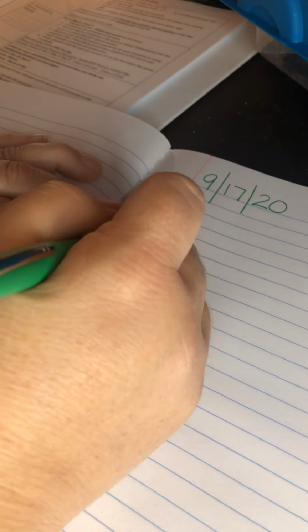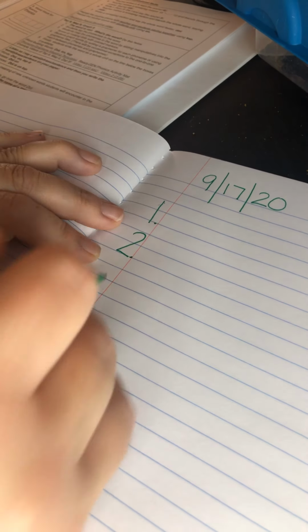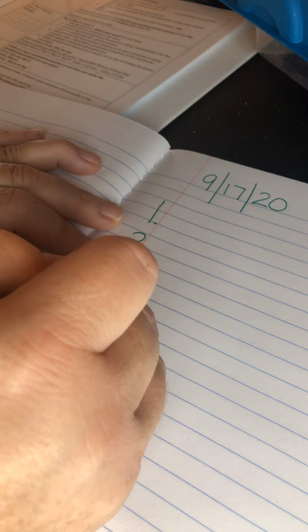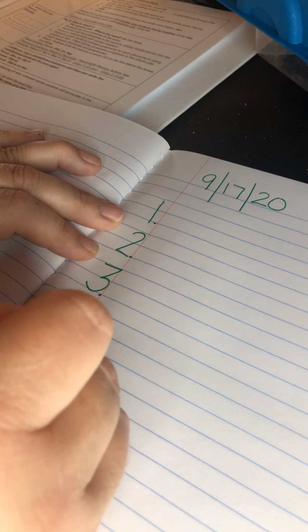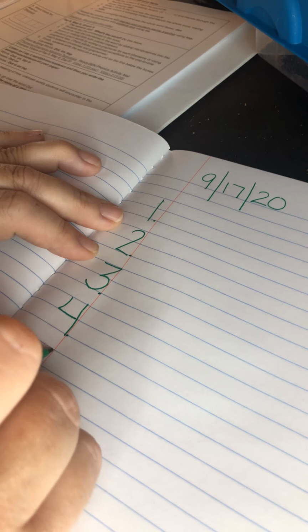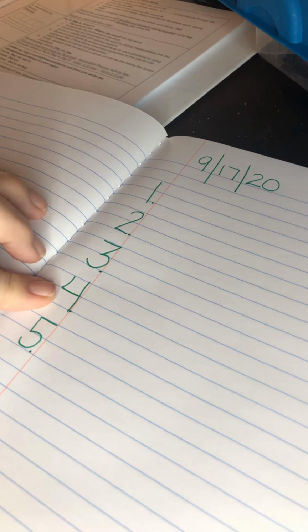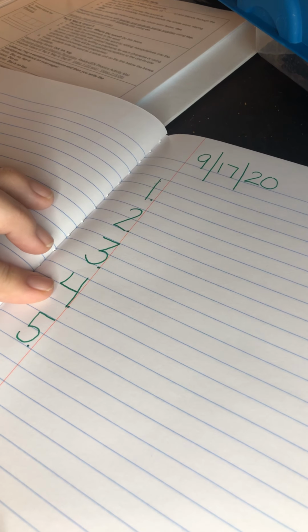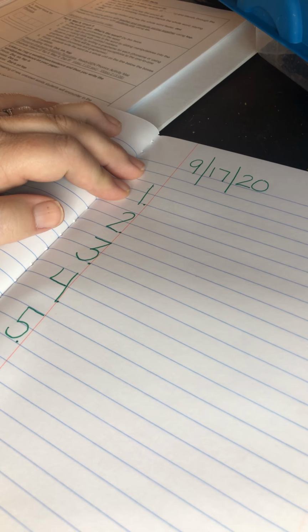All right, skip a line, number 2, 3, 4, and 5. Boy, did I get close to my margin line with that. But it's okay to make some mistakes, right? Sometimes you do. I bet you know our first word.